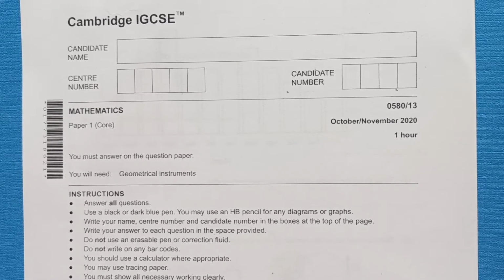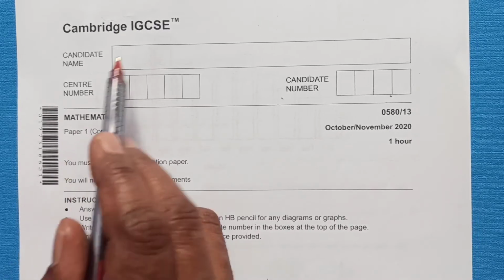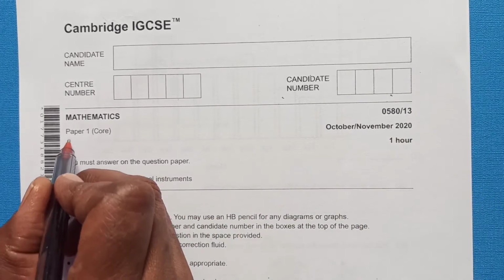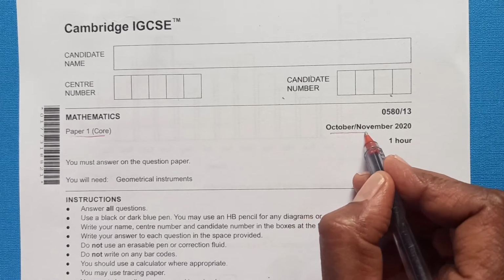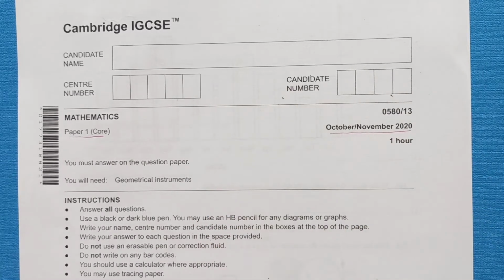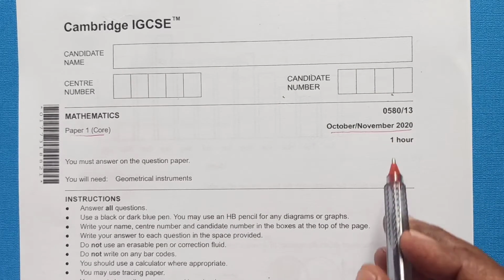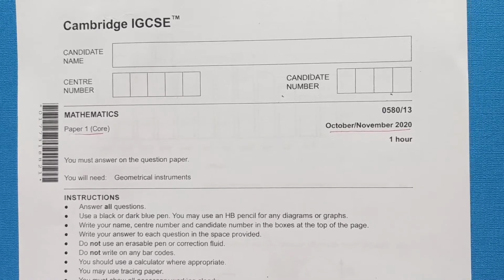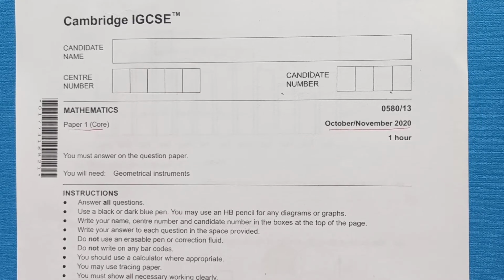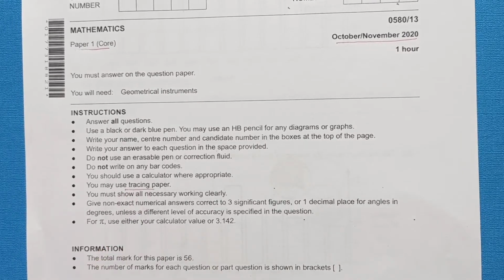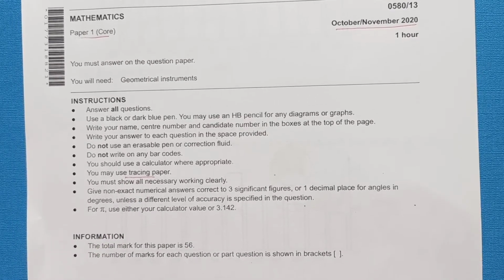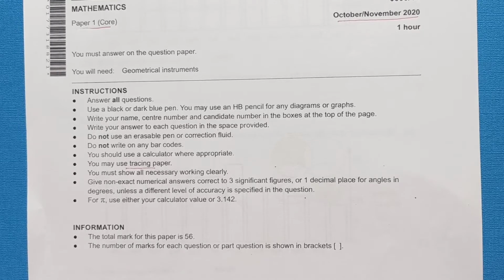Hello guys, this is Cambridge IGCSE Paper 1 for course students of October-November 2020. So time is 1 hour for this paper. You can use geometrical instruments and also tracing paper, and there are other instructions you know. So let's start.